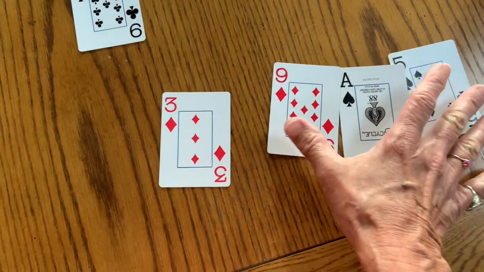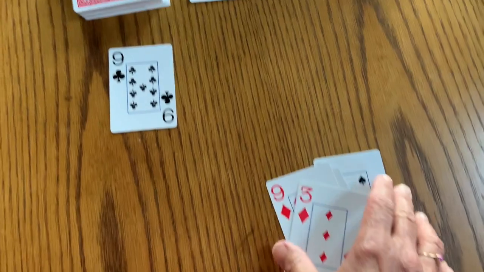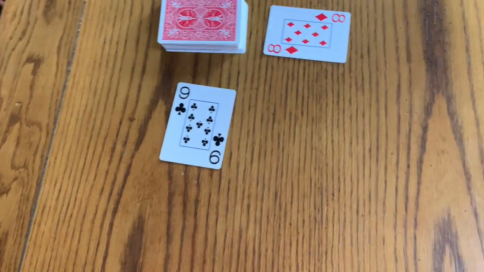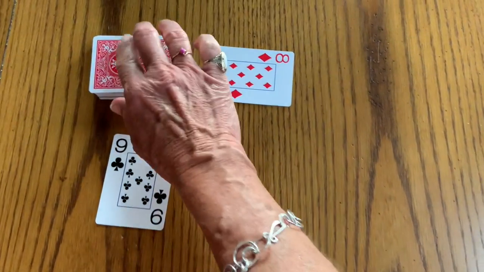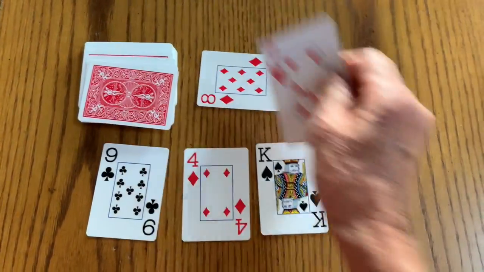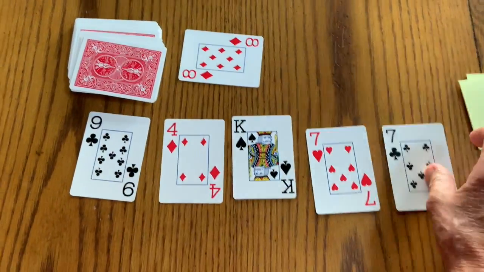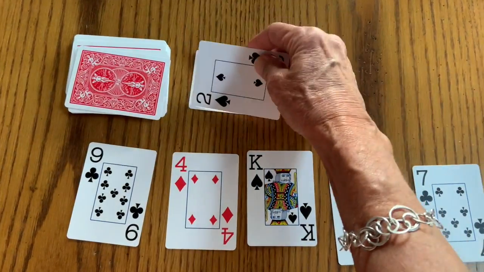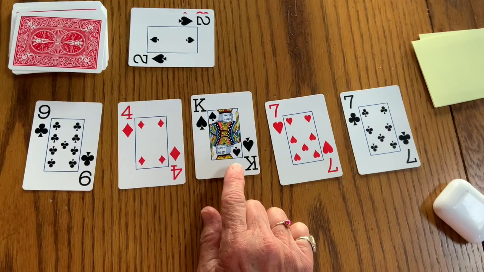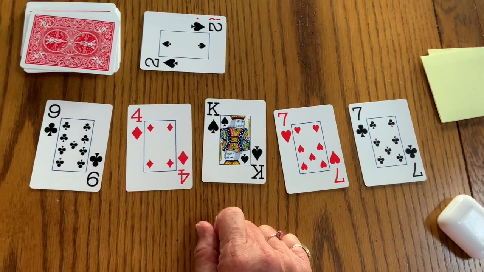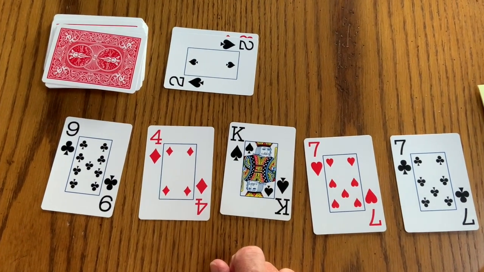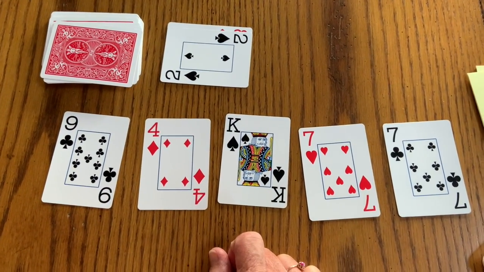Whatever cards I can use to make that target number, I get to keep. And then the next player plays by replacing the cards that were taken. So I took 4 cards. We're going to put down 4 more cards, and this time we're going to try to name a new target number. Now in this game, all of your face cards count as 10. The ace counts as 1. You can also use the joker if you want to as a wild card. I took the jokers out of this one.